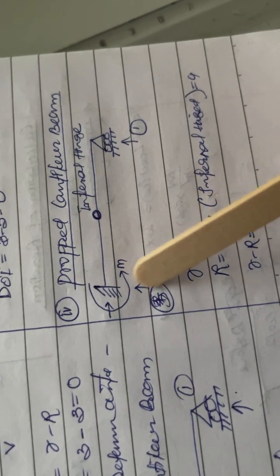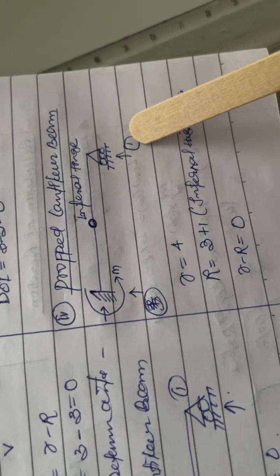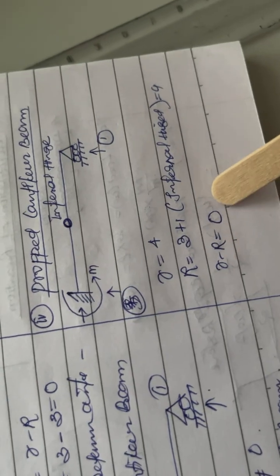So this is my fixed beam. There will be 3 r, and here again it's a roller, 1 VA. So from here we're going to get 0, which is statically stable and determinate.